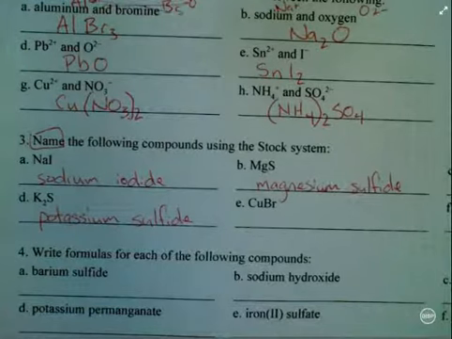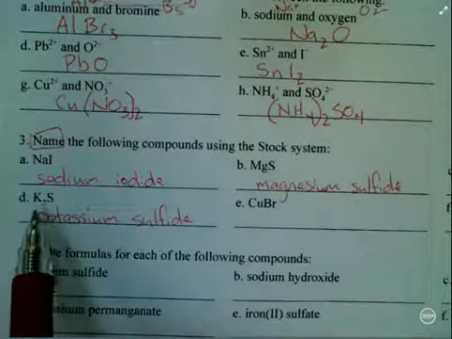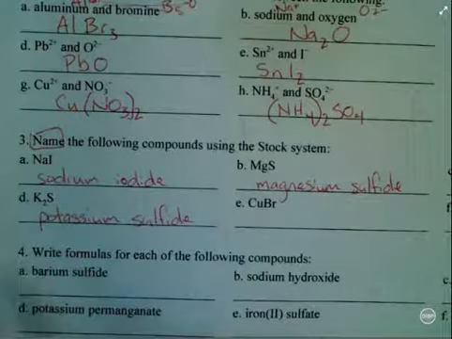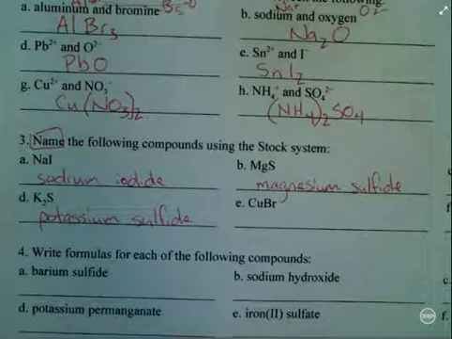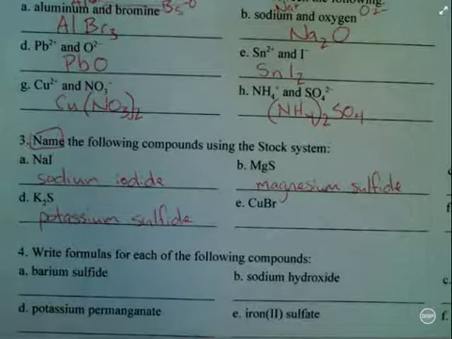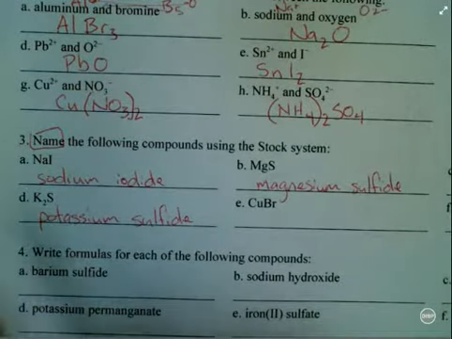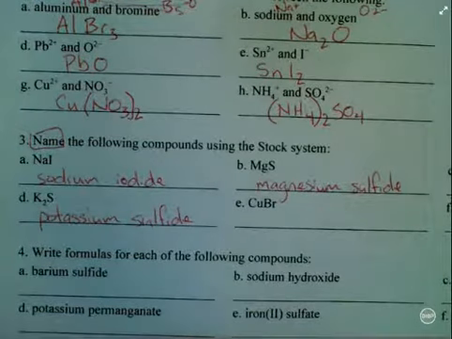And again, some students struggle with this, so I'll say it again. The reason that we don't have to say this subscript 2 to communicate that there are 2 potassium atoms is because everything here forms a predictable charge. When you say potassium sulfide, the fact that you said sulfide tells me that that's a sulfur anion.